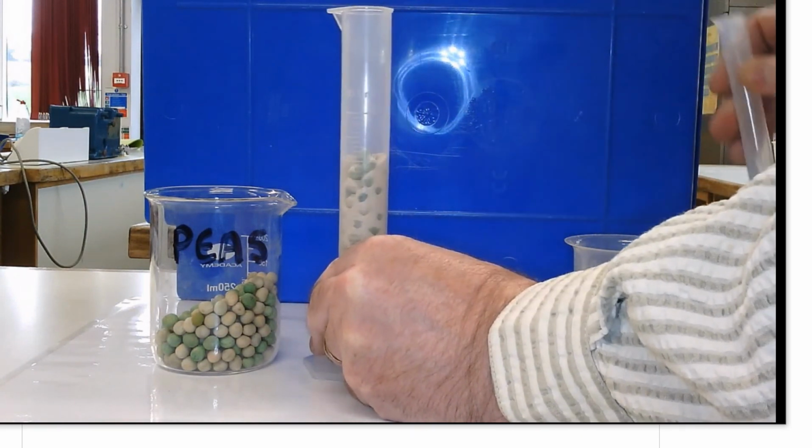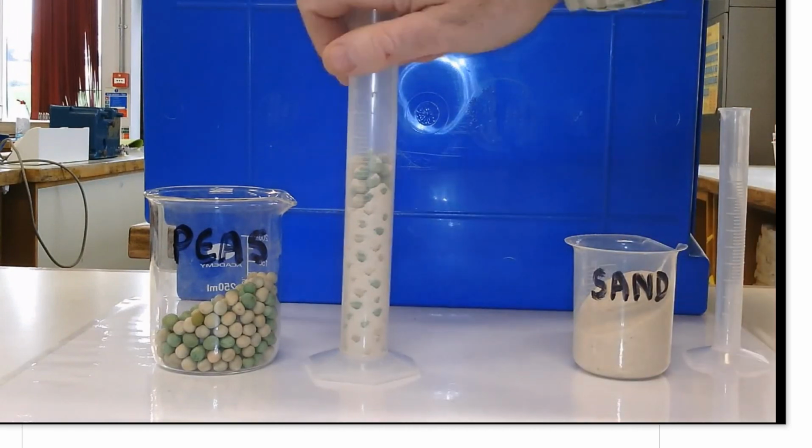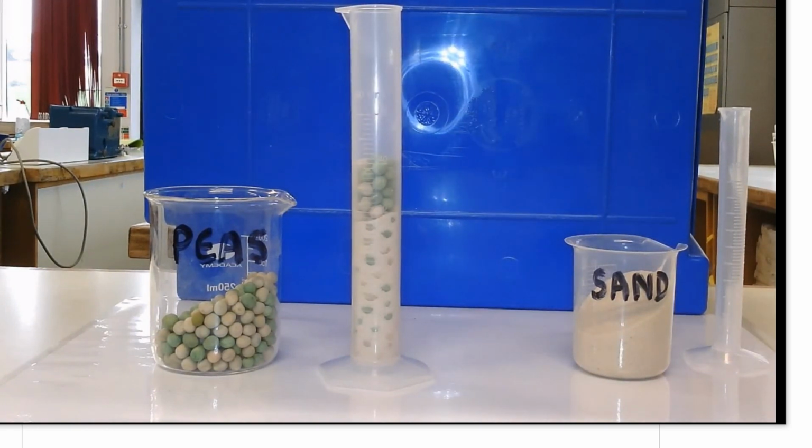Look at how the sand particles move in between the spaces left by the pea particles. Interesting.